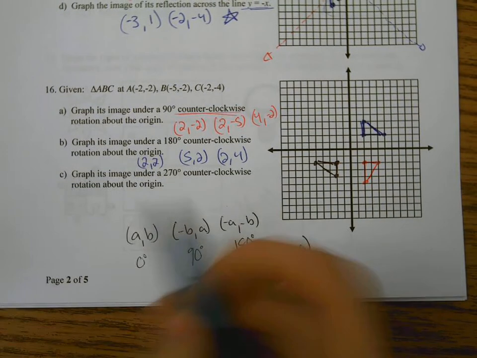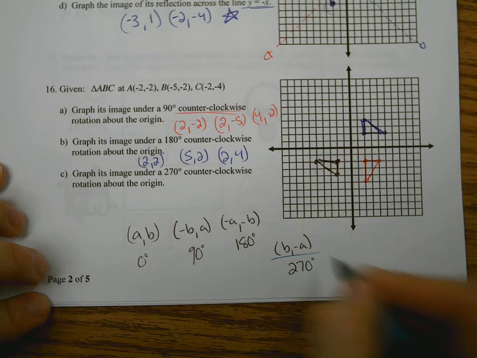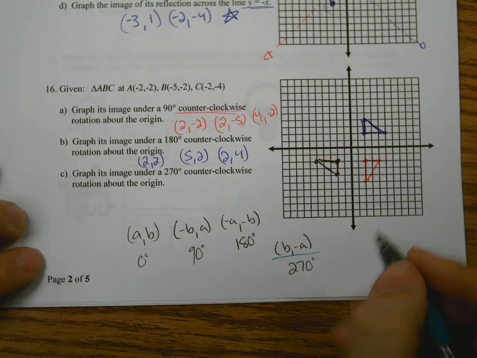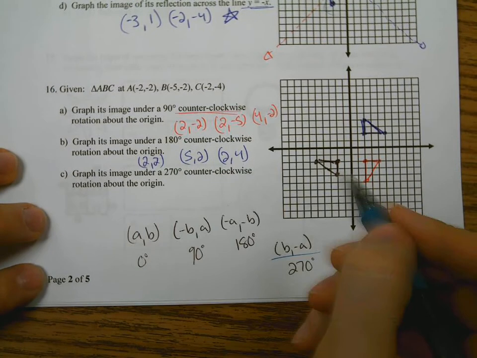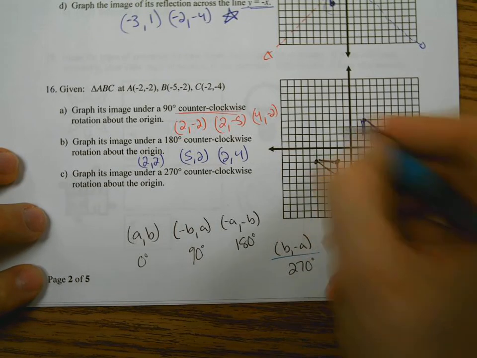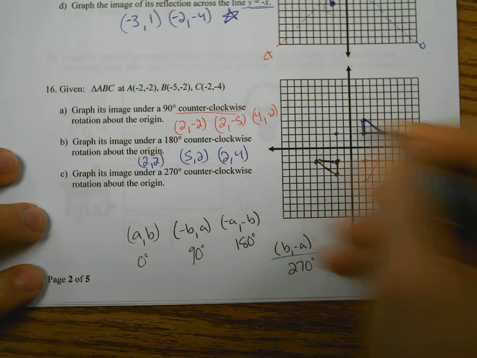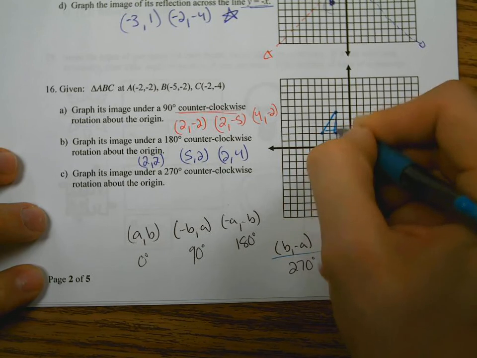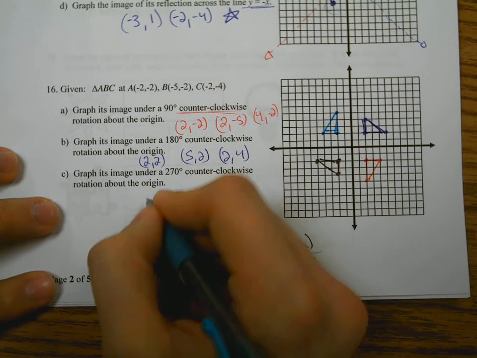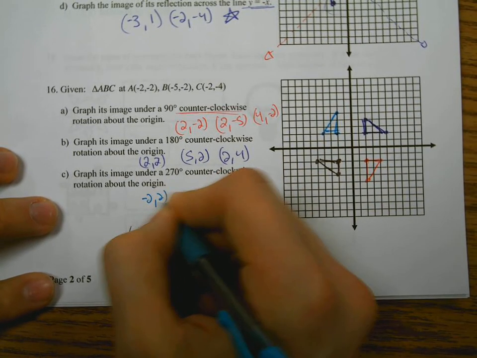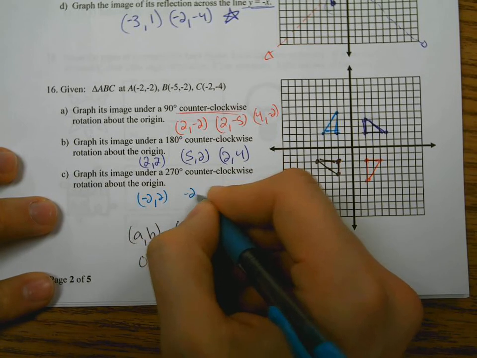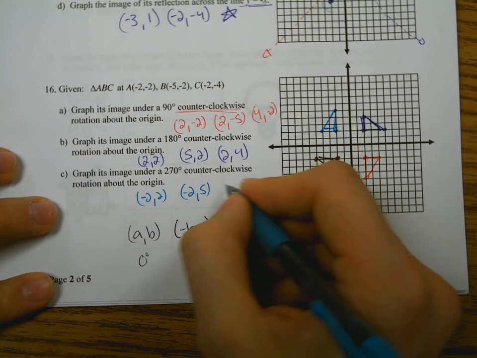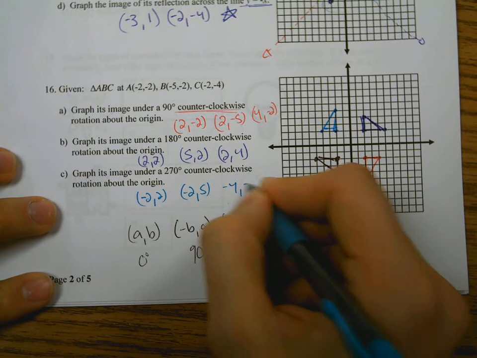My last one, 270 degrees, again, if I'm following my pattern, it's going to be (B, -A). So let me just draw it. I know what it's going to look like. I don't want to mess up my math. That'd be embarrassing. So we'll have (-2, 2). We'll have (-2, 5), and we'll have (-4, 2).